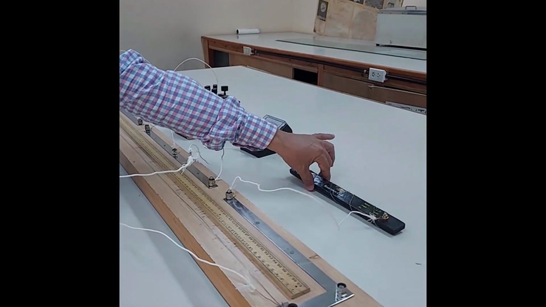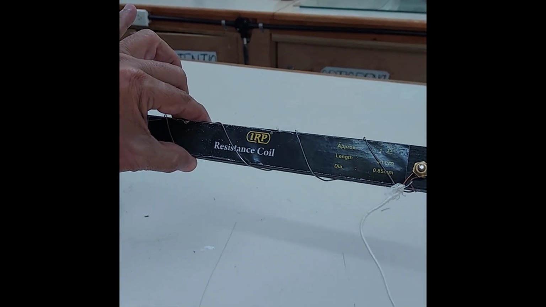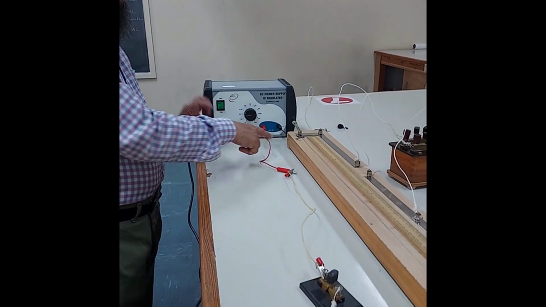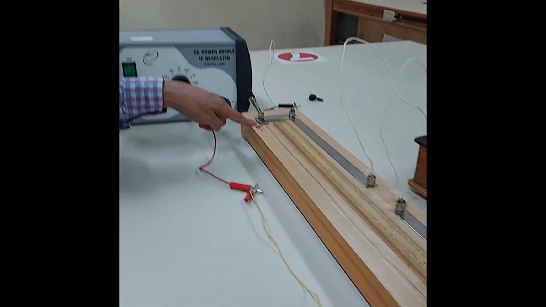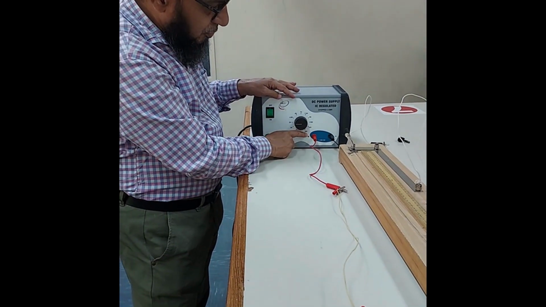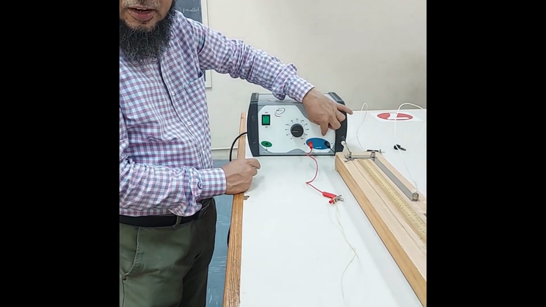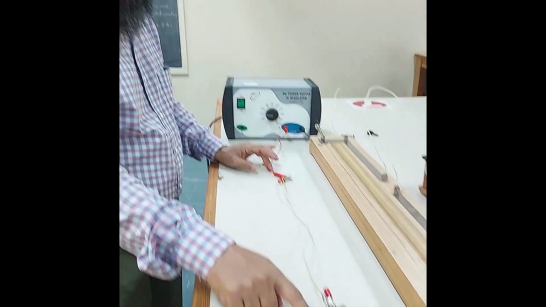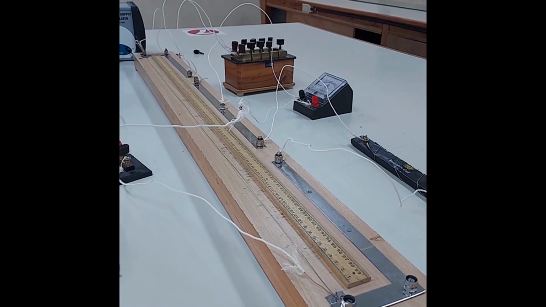So with this resistance coil only, you are going to find out what is the resistance of this coil. Okay children, now again you see here, A terminal to B terminal is there in the meter bridge. So the A terminal I have connected to the positive terminal of the battery, and this is the negative terminal of the battery. From the positive terminal of the battery I am taking to the key, then from the key I am taking to the B terminal of the meter bridge.